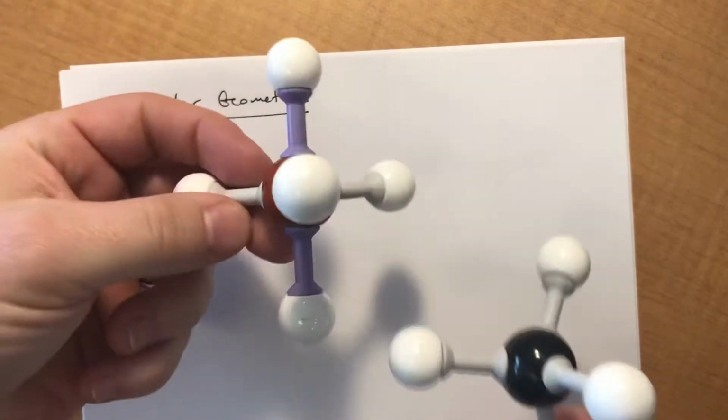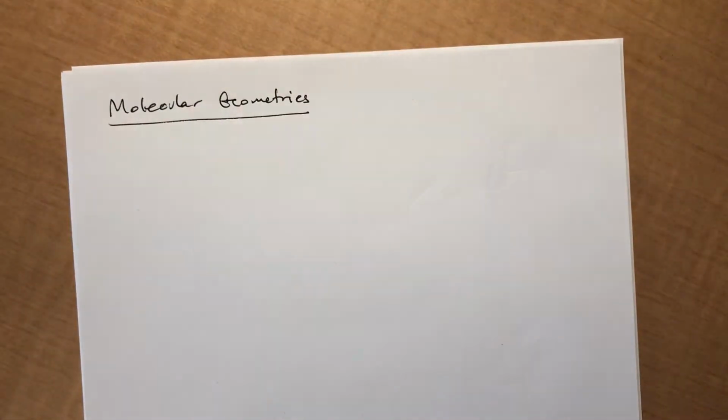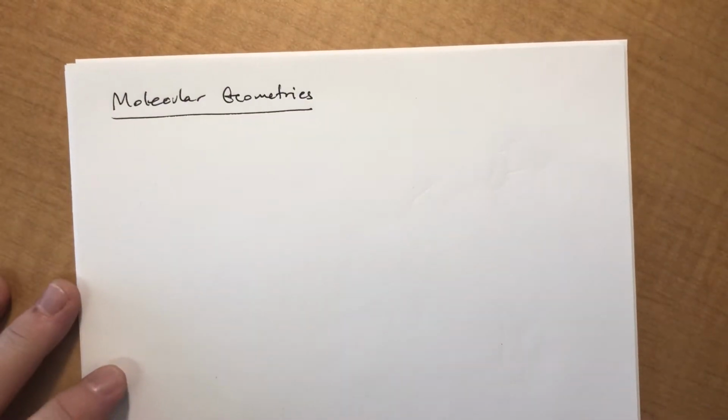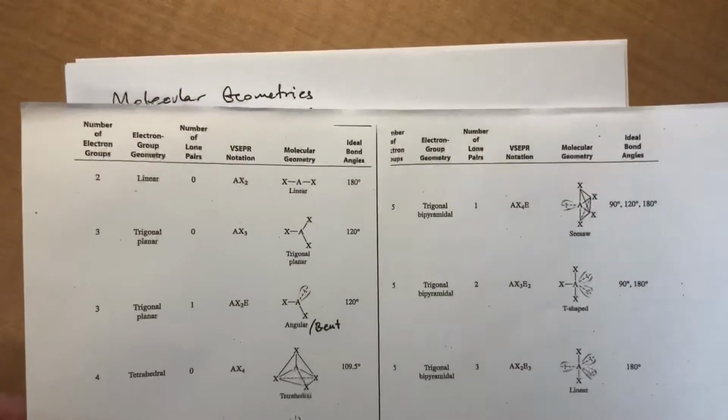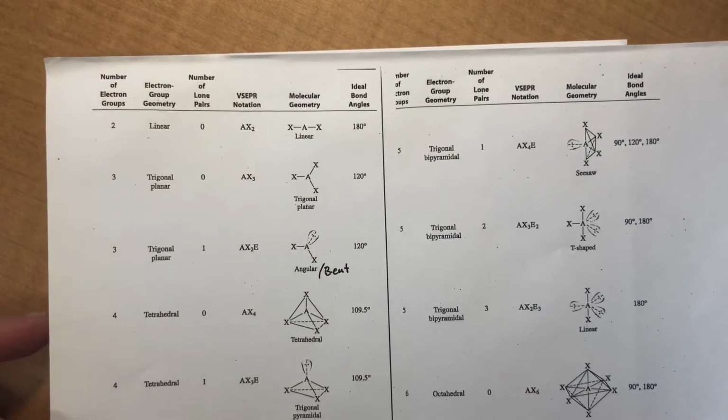Okay, in the last video we learned about electron group geometries, where we were looking at how many electron groups were attached and what kind of geometry you get. We looked at tetrahedral and trigonal bipyramidal and linear and trigonal planar and all that stuff. But we didn't differentiate between lone pairs and bonds connected to central atoms. In this video we're going to talk about that, but instead of going through every possible detail, because there's a lot, what I'm going to teach you to do is use this table.